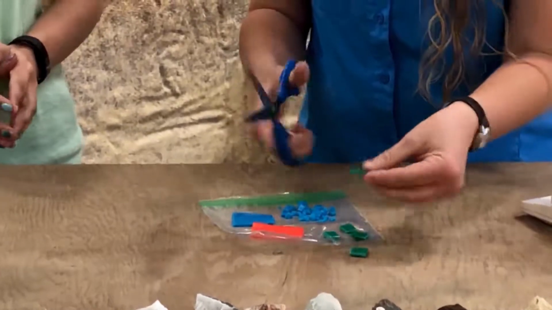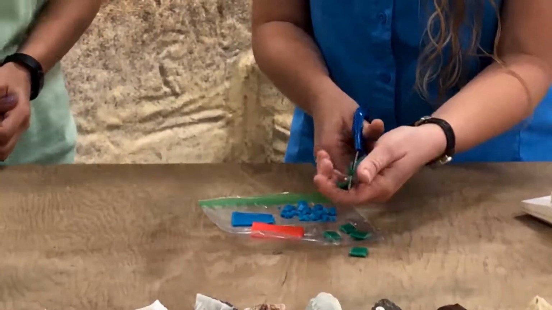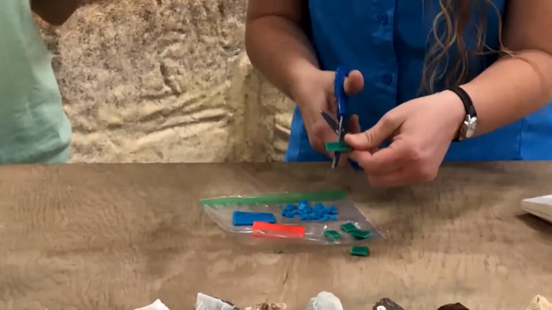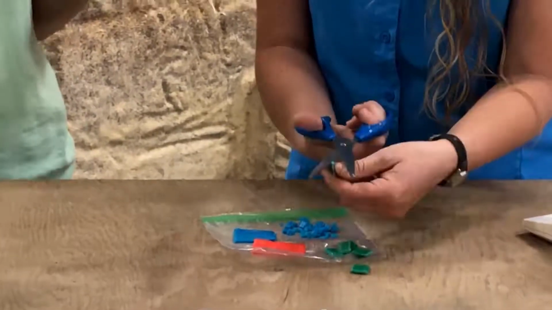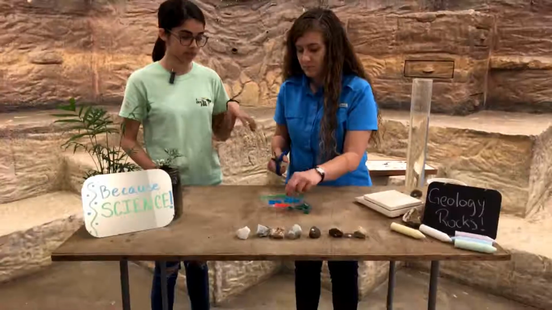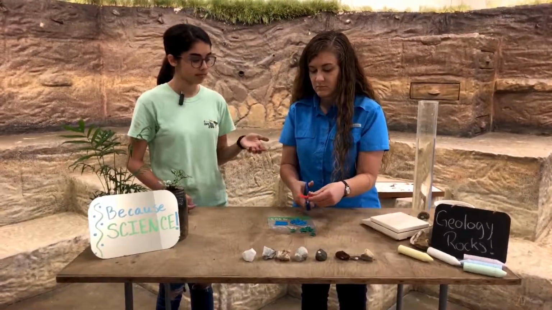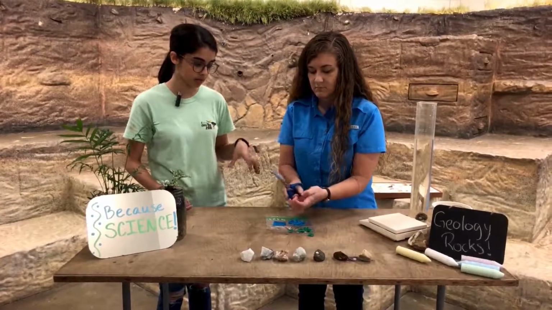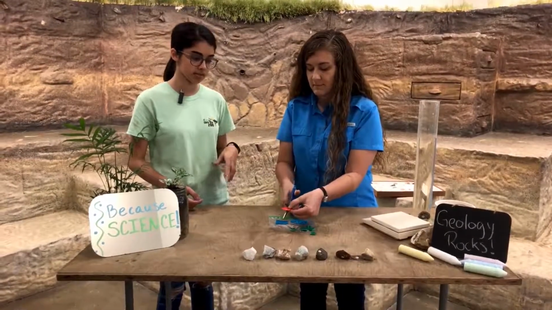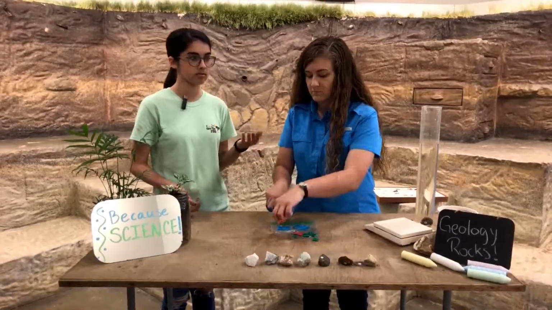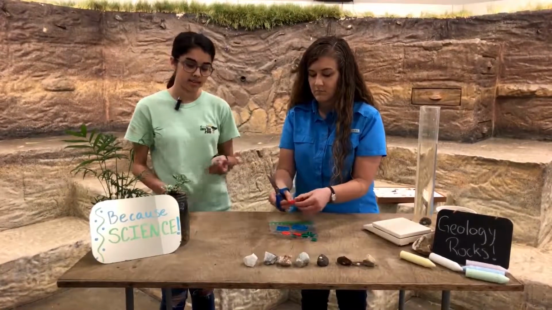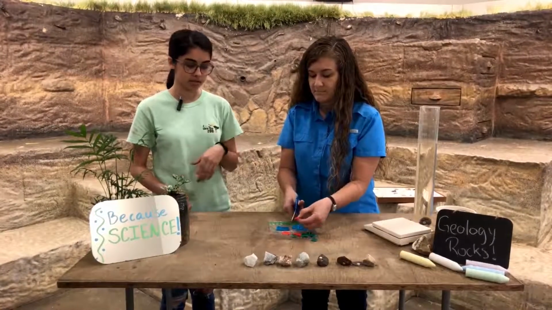When sedimentary rocks are made, they start from a really big, already formed rock. When weathering and erosion happens, mostly by water or wind, rocks are eroded and then the sediment is transported.